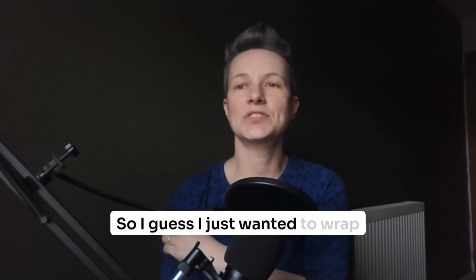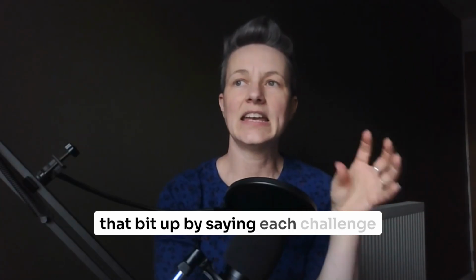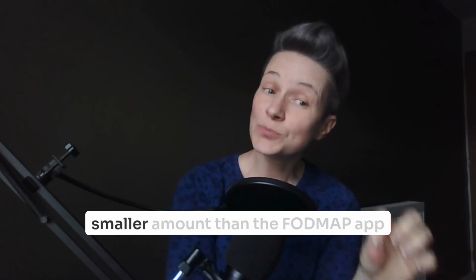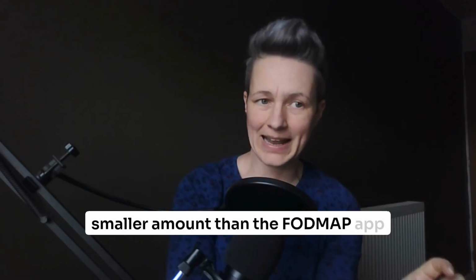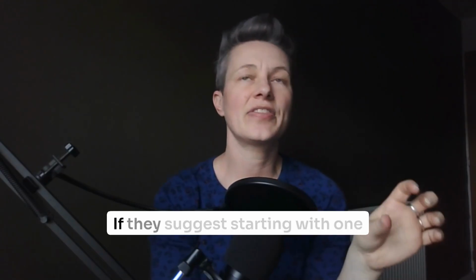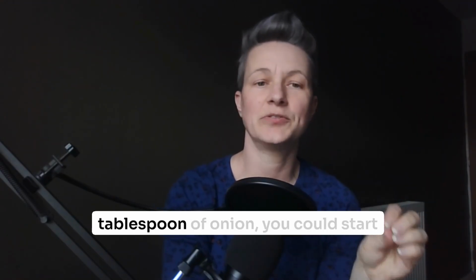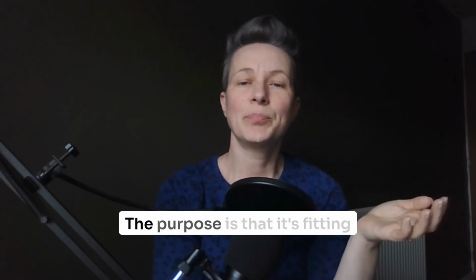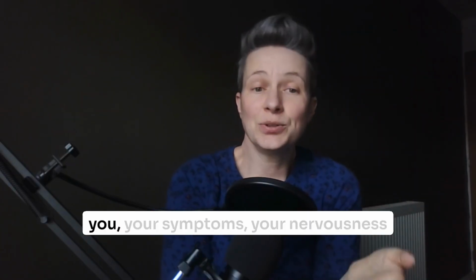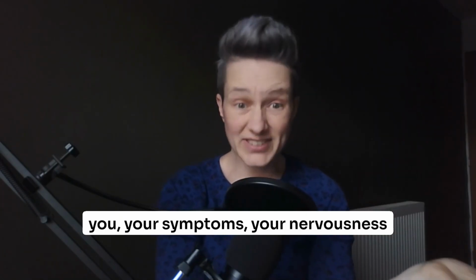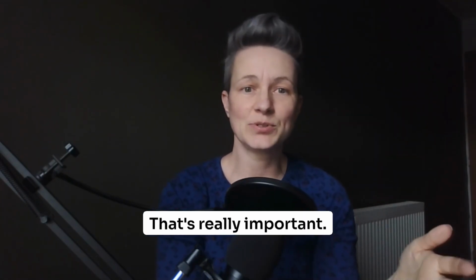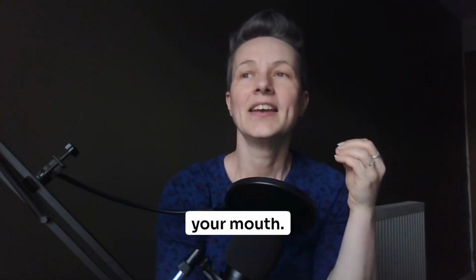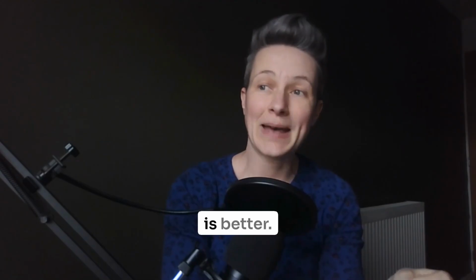So I guess I just wanted to wrap that bit up by saying each challenge, you can personalize it. You can start with an even smaller amount than the FODMAP app suggests. If they suggest starting with 1 tablespoon of onion, you could start with half a teaspoon if you want. It doesn't matter. The purpose is that it's fitting you, your symptoms, your nervousness about the food, that's really important. So if it helps you to get to the point where you can put onion in your mouth, I think starting with a small amount is better.